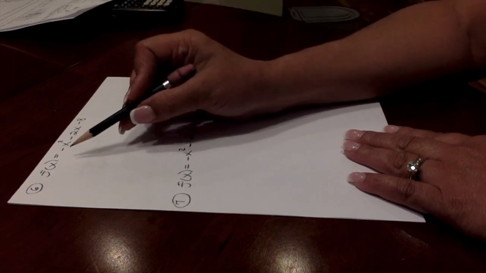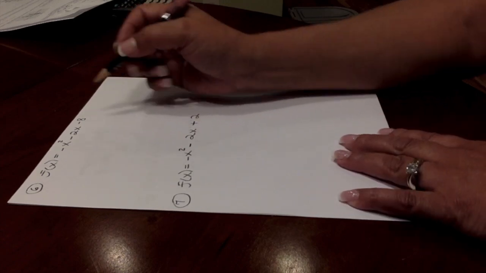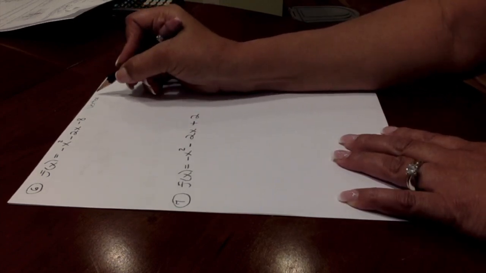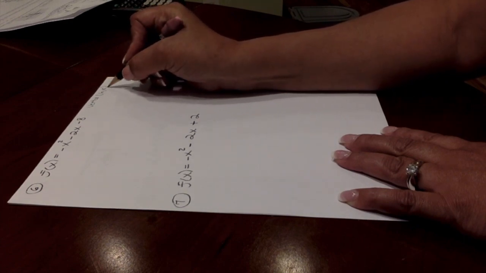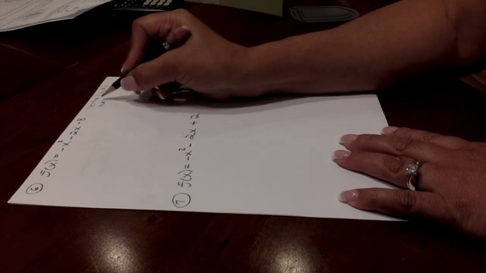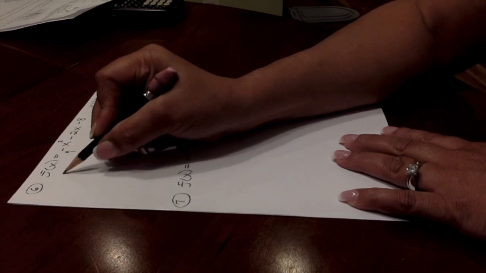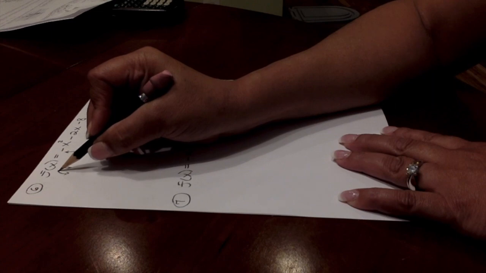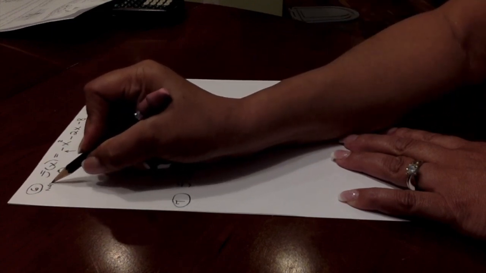Okay, now this is not vertex revealing form, so you're actually going to have to find it by formula. The vertex is at h and k. And when we do find that vertex, it's going to be a maximum point, and this is why. When the leading coefficient is negative, that means the parabola opens like this. Therefore, the vertex being at the high point is called a maximum.